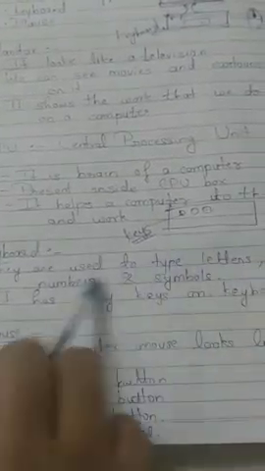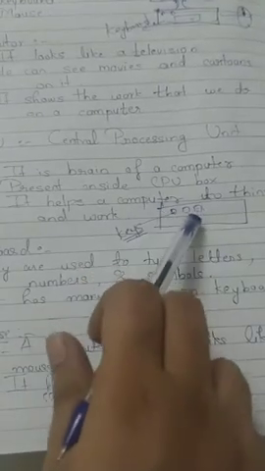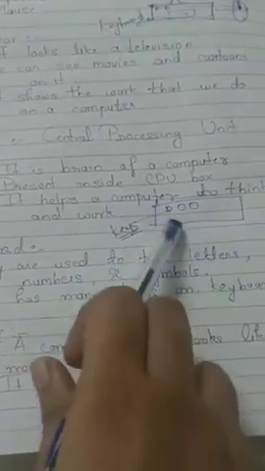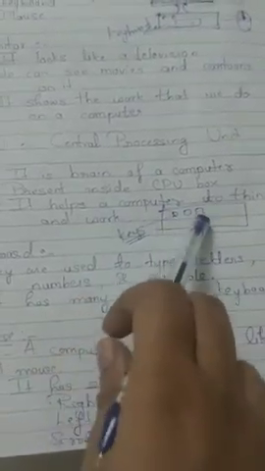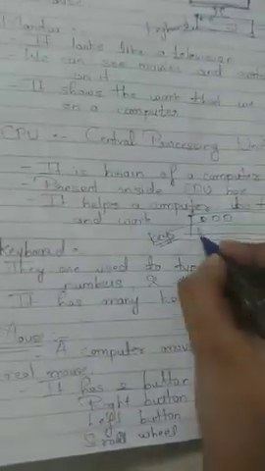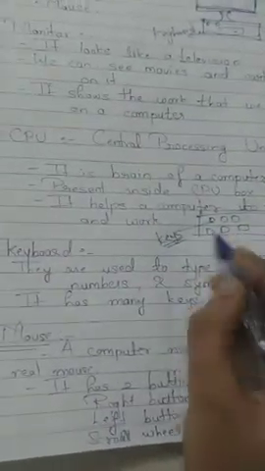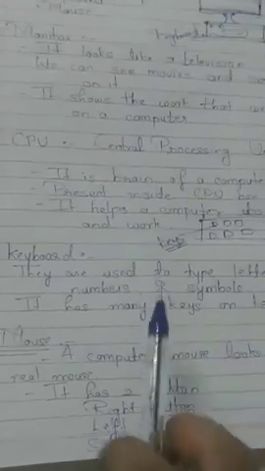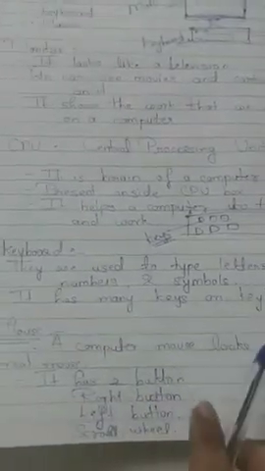Got it? So today what you have learned is the keyboard. Keyboard is used for typing letters, symbols, numbers. What are present on the keyboard? The keys. What are these buttons known as? Keys, which are present on the keyboard. Got it? It has many keys on the keyboard.